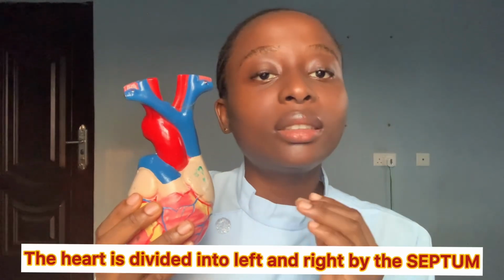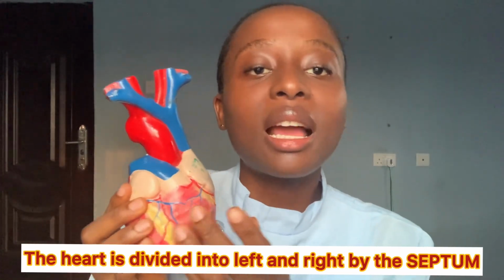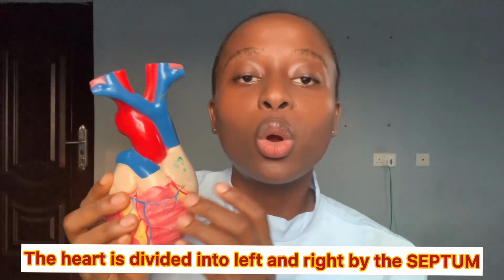So those are the 4 valves of the heart: the tricuspid valve, the pulmonary valve, the mitral valve, and the aortic valve. The heart is divided into the left and the right by a tissue called the septum. That's where we get the right ventricle, left ventricle, right atrium, and left atrium from. That was because there is a division caused by the septum.